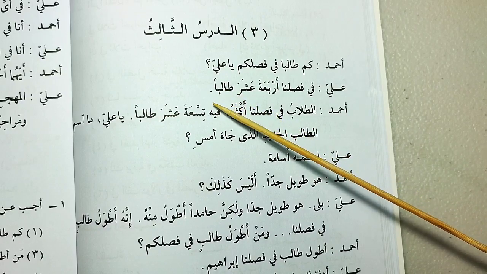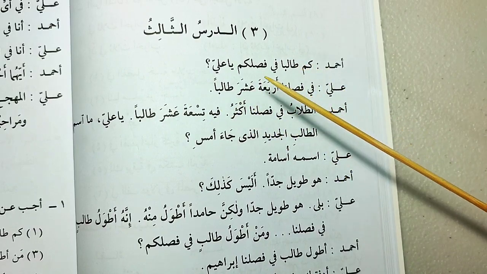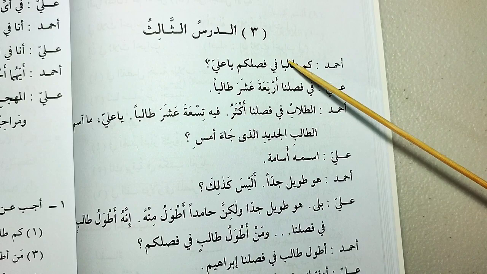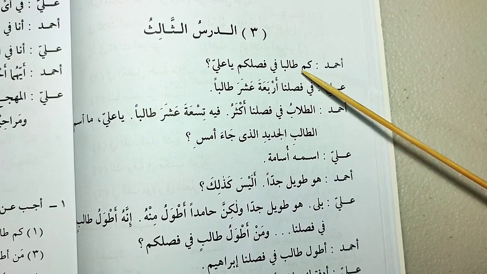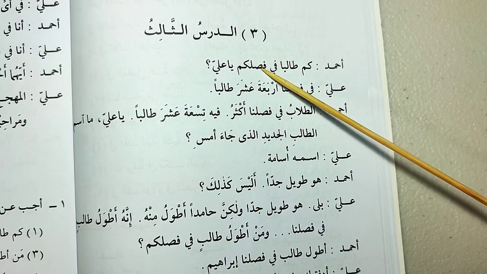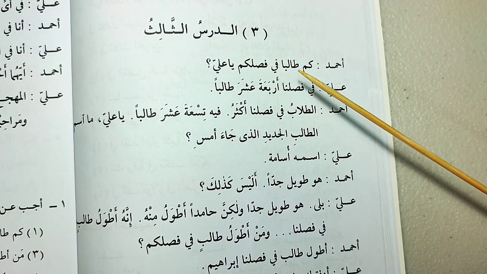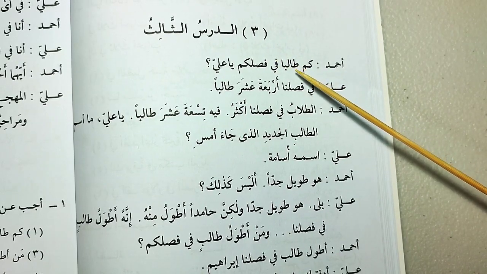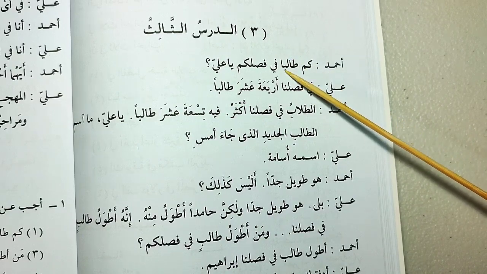But from 11 to 19, and it goes to 99 actually, the thing you're counting comes as tamiz, the same rule as for kam. Remember, the kam is meaningless unless we bring a tamiz, a noun that defines what kam refers to, gives it substance, gives it meaning. How many students is what we're counting. How many kam kutub, kam kitaban, kam sayyaratan, kam, tamiz.